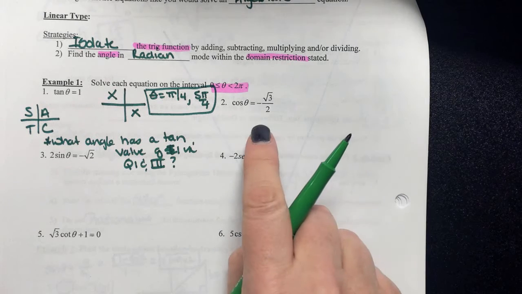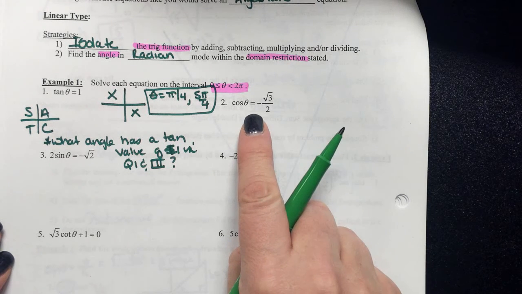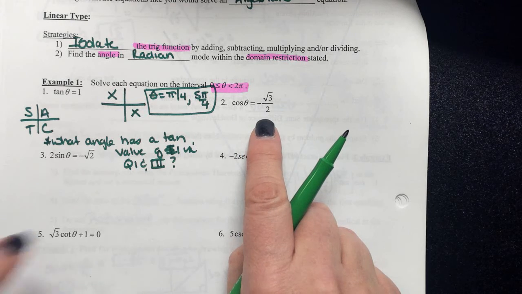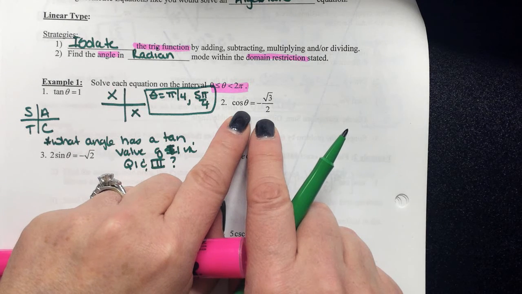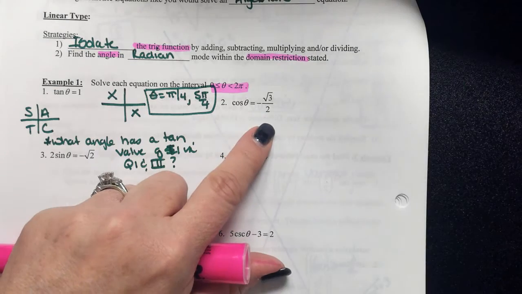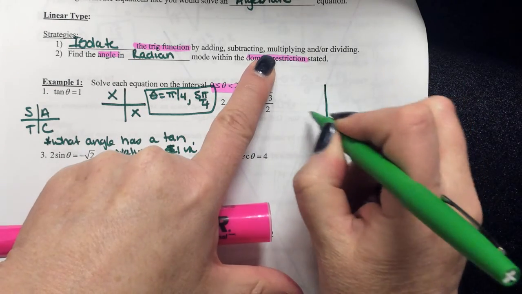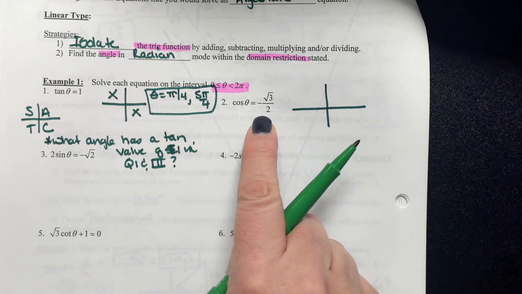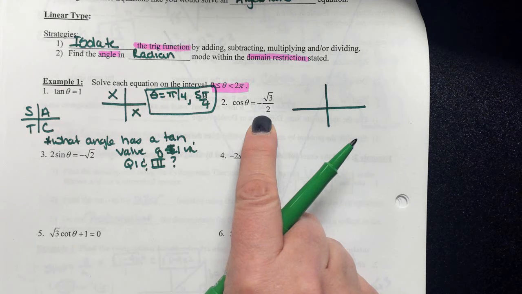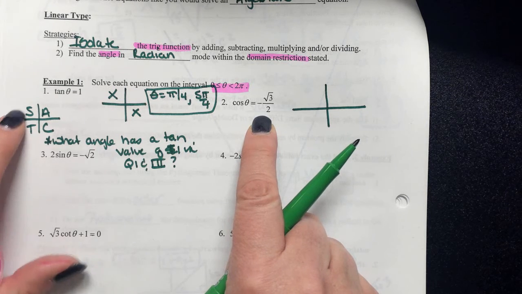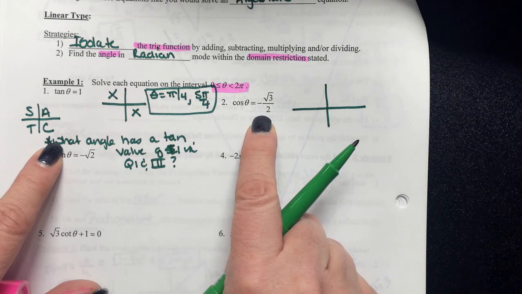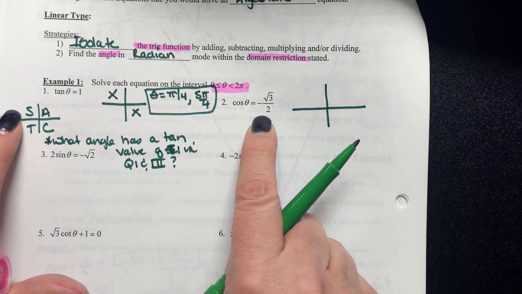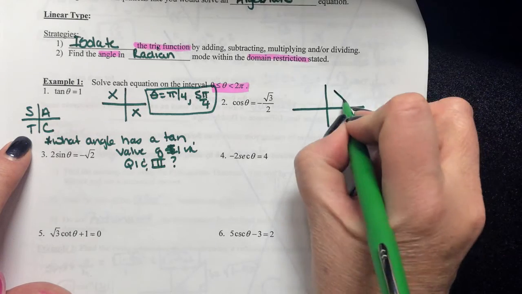So now let's take a look at number 2. Cosine theta is equal to negative square root 3 over 2. Cosine is already by itself, correct? So I don't have to worry about adding, subtracting, multiplying, dividing both sides. The question is, I want to know where cosine is negative. So in what two quadrants is cosine negative? In what quadrants? 2 and 4. No, 2 and 3. All Students Take Calculus. So we're going to be in quadrants what? 2 and 3.